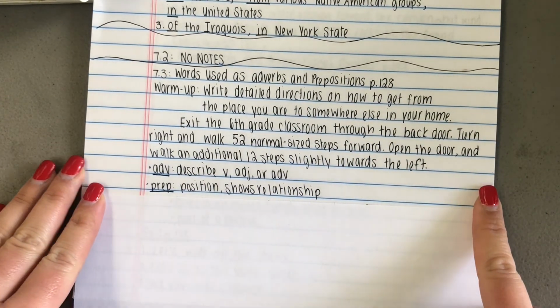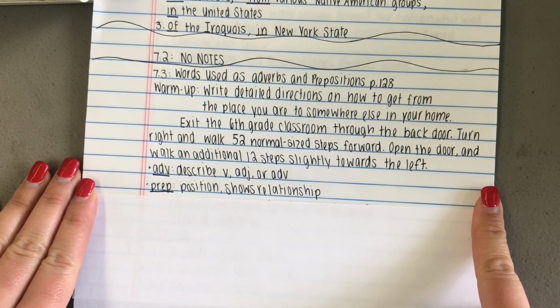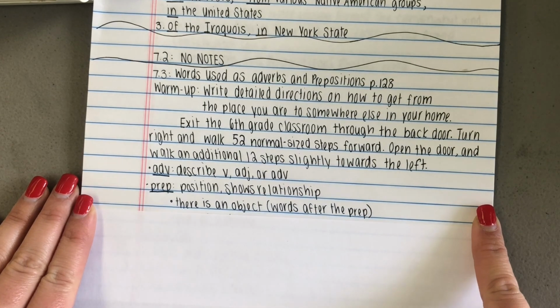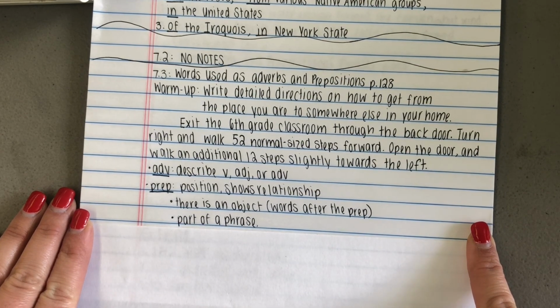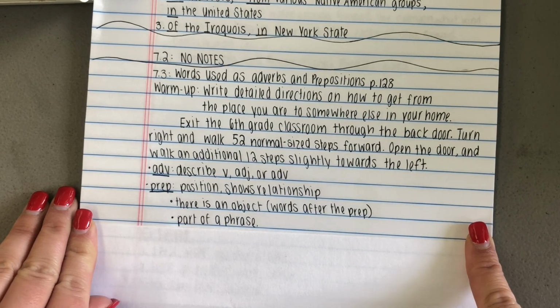So the way that you could tell them apart, because as you can see in the examples, they have along and along, and below and below. Pause the video and read that yellow highlighted part to yourself. So the way that you tell them apart is that a preposition has an object. More simply, there are words after the preposition, like along the dark road, below us. They are part of a phrase. So an adverb is usually by itself, and a preposition is part of a phrase.